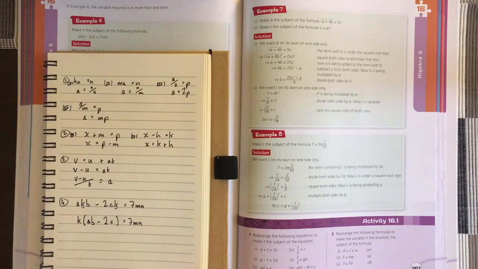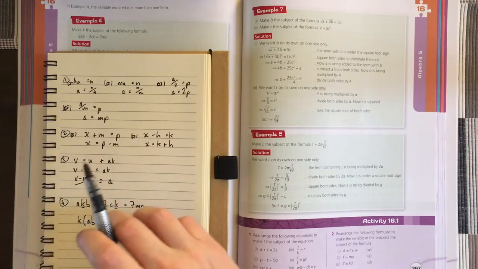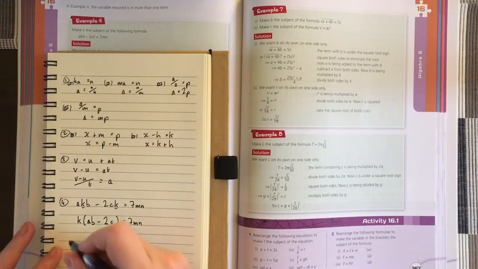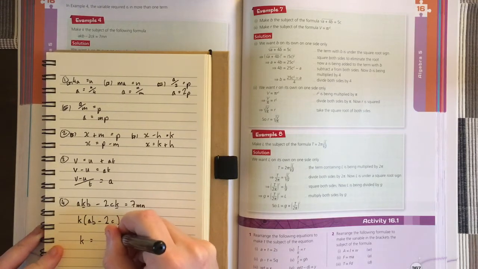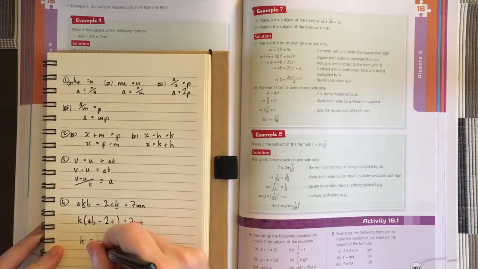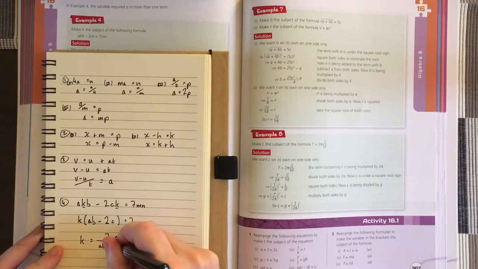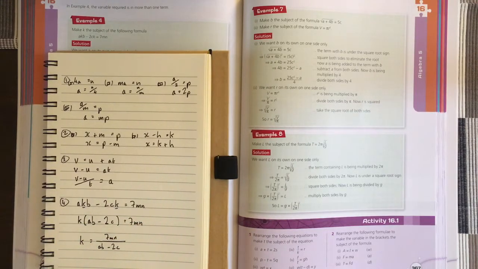So the left hand side here, I've just changed what it looks like. It's still the same thing. If I multiply this out again, k by ab is akb, k by minus 2c is 2ck. So all I'm doing is changing the form of it. Now I've got k multiplied by everything in this bracket. So if you move that entire bracket over, it becomes divided by. So k is equal to 7mn divided by ab minus 2c, and that's you done.